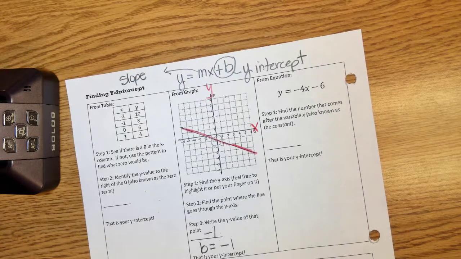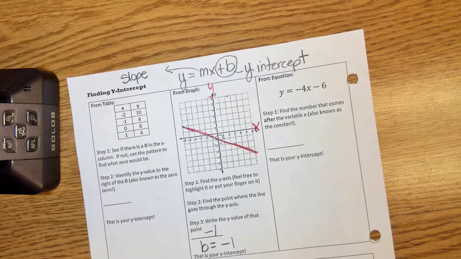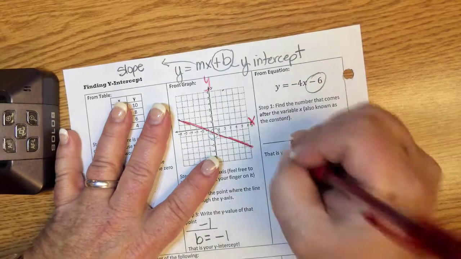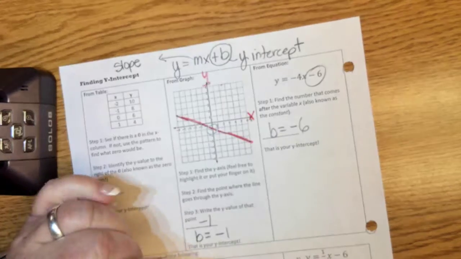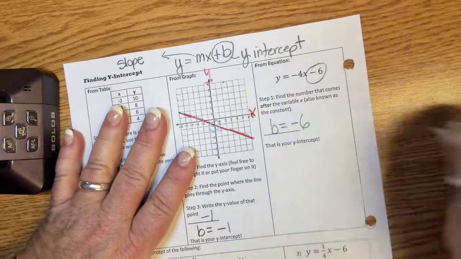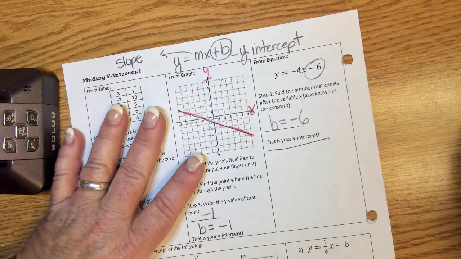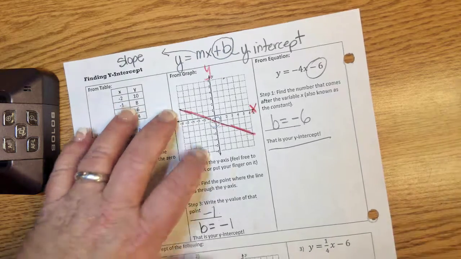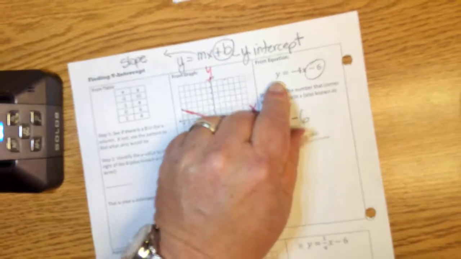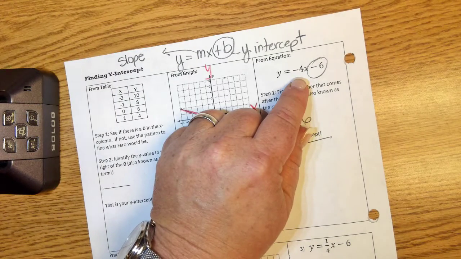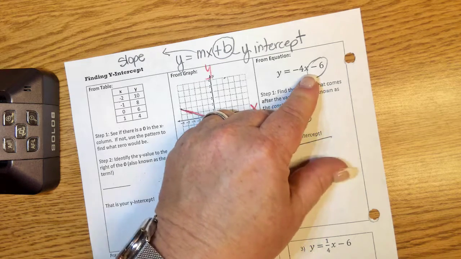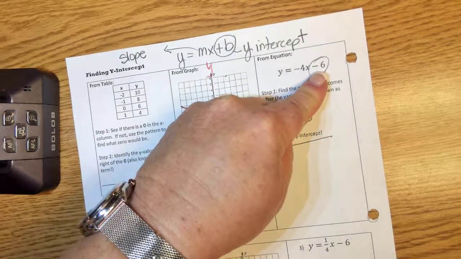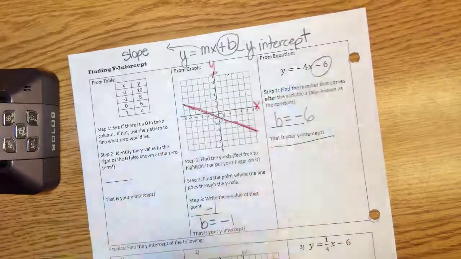Okay. All right. In an equation then, right here, y equals -4x minus 6. What is your y-intercept? -6. There you go, right there. So b is equal to -6. It's also known as your constant. Okay, that's your y-intercept. All right. So what is the y? What does it represent? The total. What does the -4 represent? Slope. And your x is variable. And your -6 is your y-intercept or your b value.